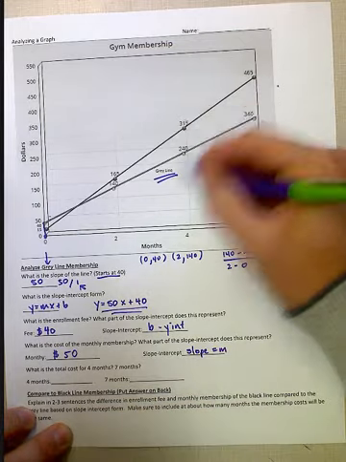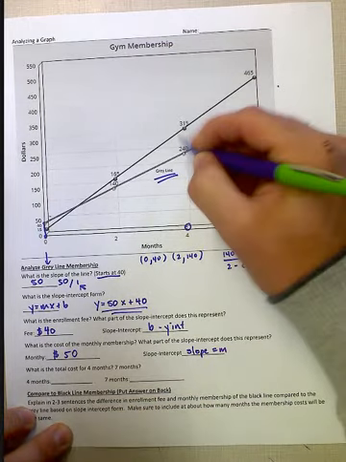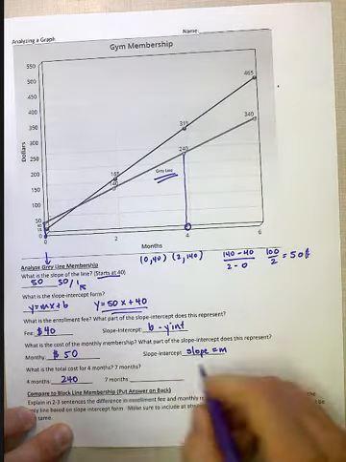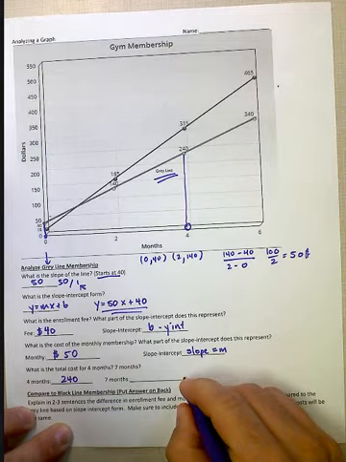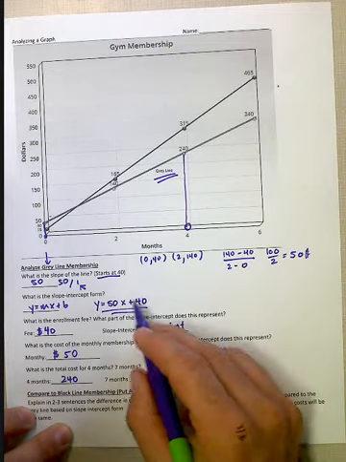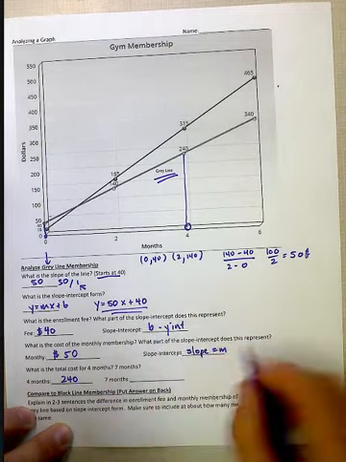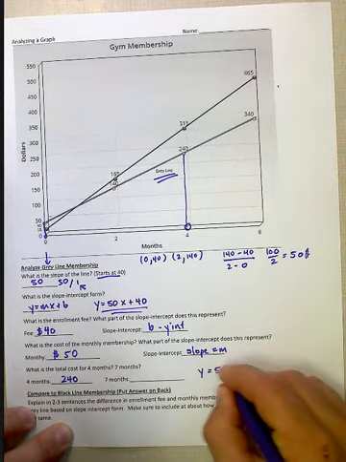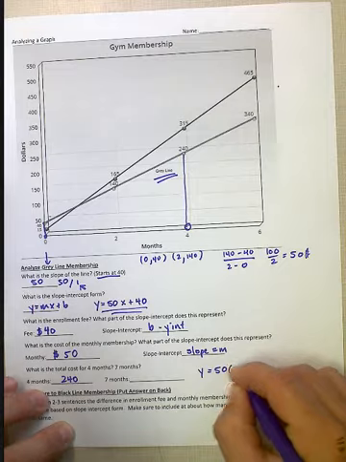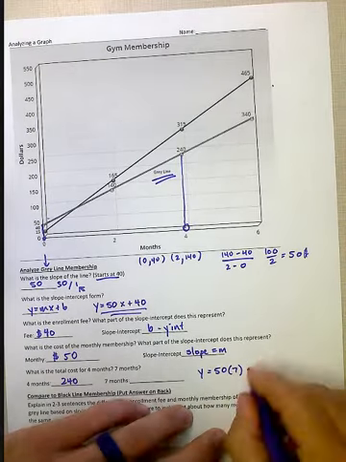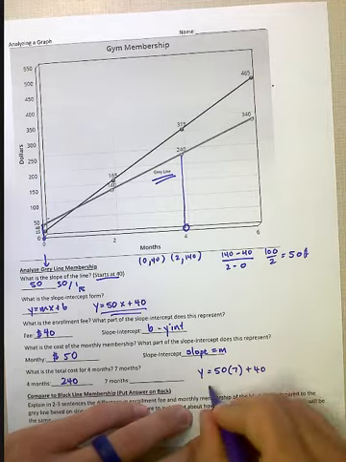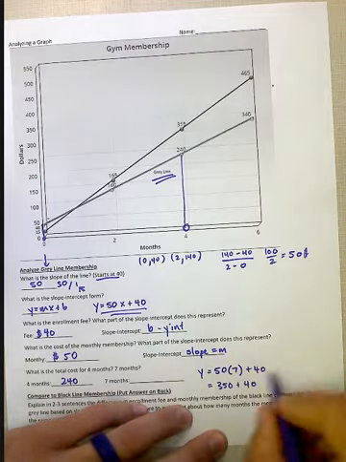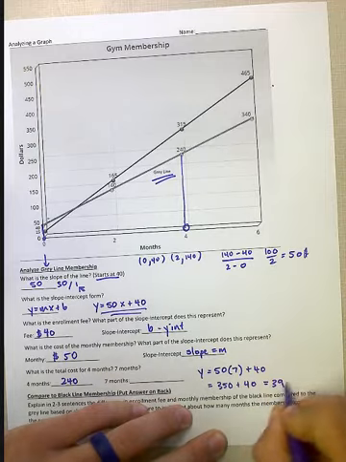What is the total cost for 4 months? Well, all you're doing is going to where 4 is and saying, okay, that's 240. That was the easy one. This is the one that got a few students. You have your slope-intercept form, so your total cost, or your y, is going to be the 7 months at $50 plus the 40 for enrollment fee, and you would have gotten 350 plus 40, 390 for the 7 months.